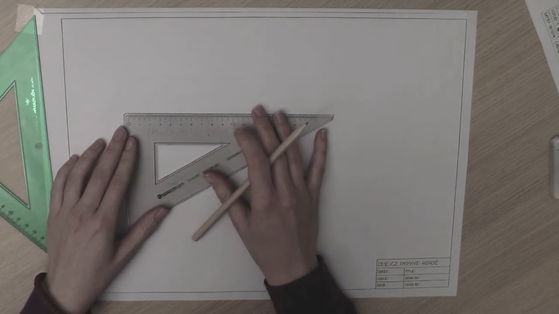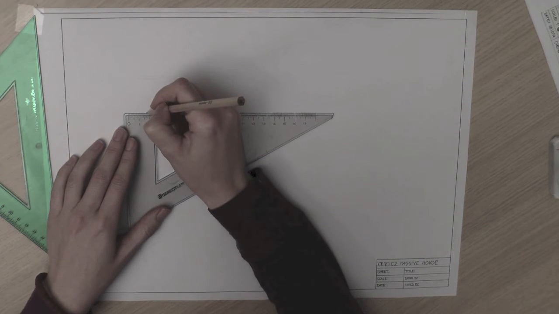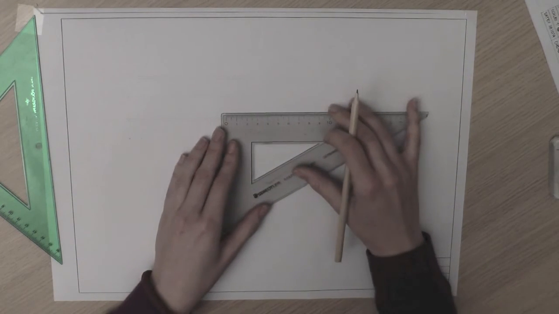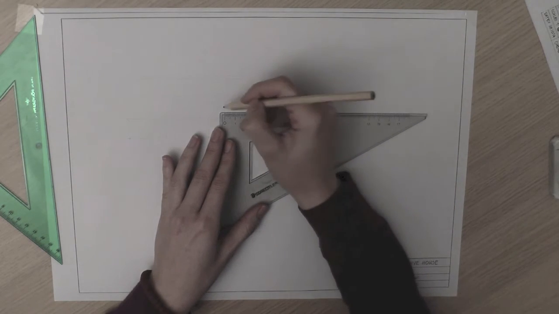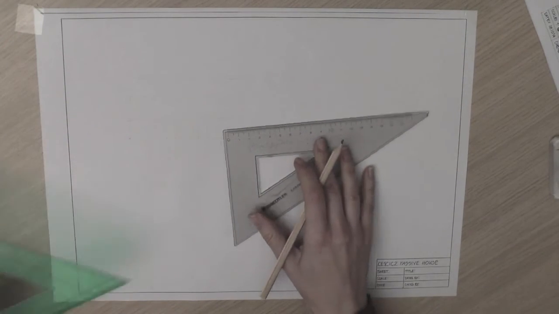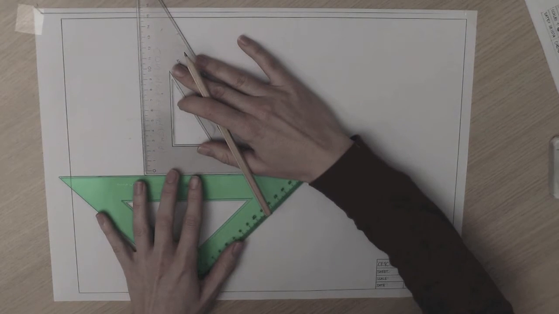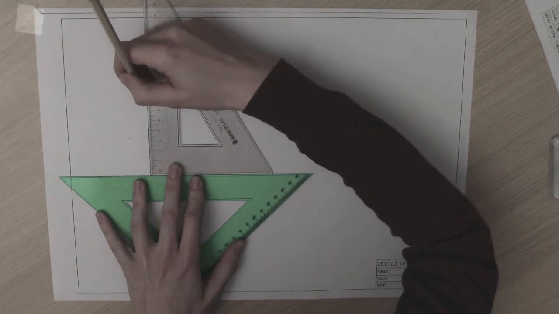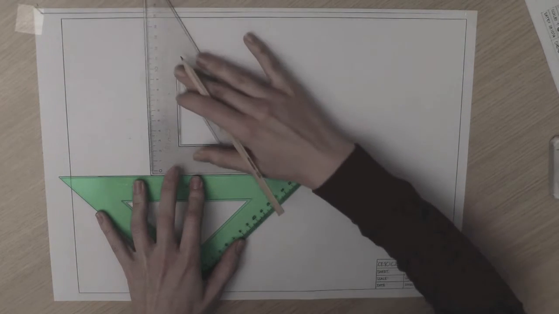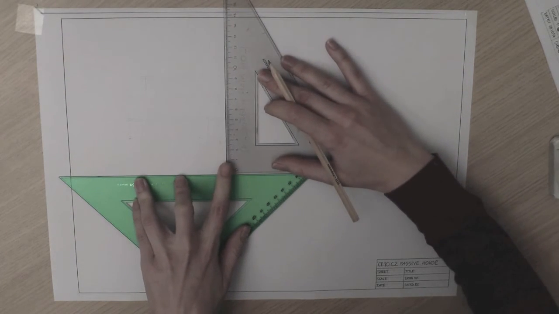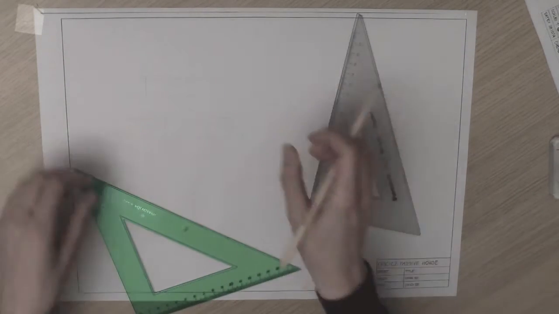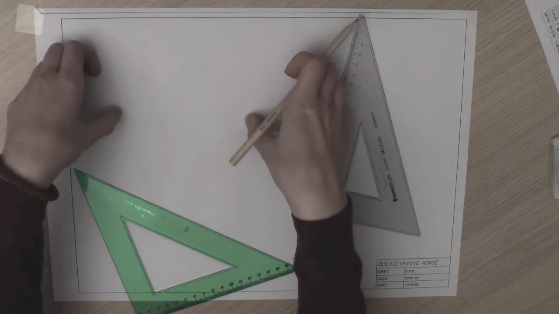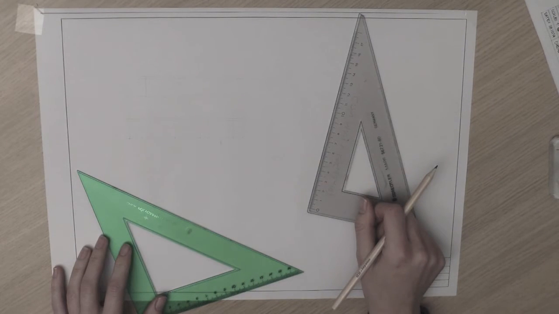So I'm just going to measure 185 from both walls. And I'm going to pull those up. So this is the part above the roof. And here's the one on the other side. So this is my first floor sitting over the ground floor.